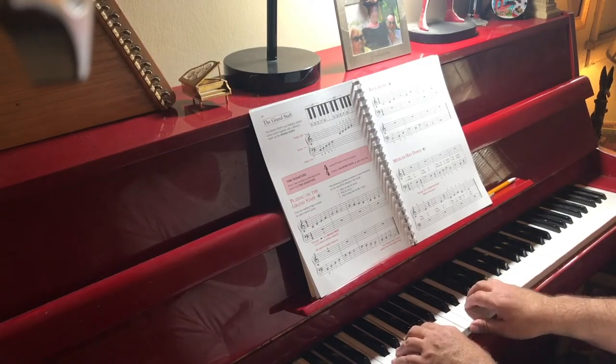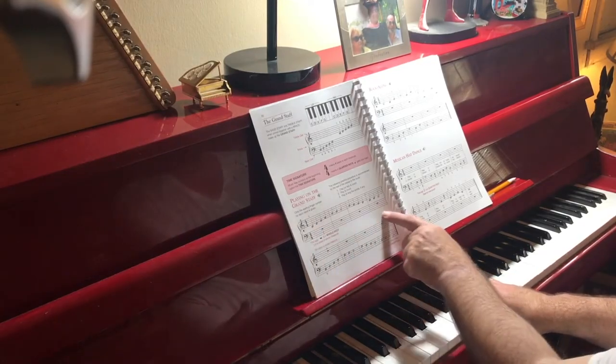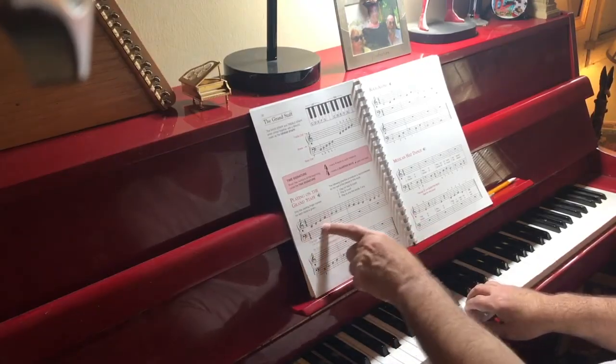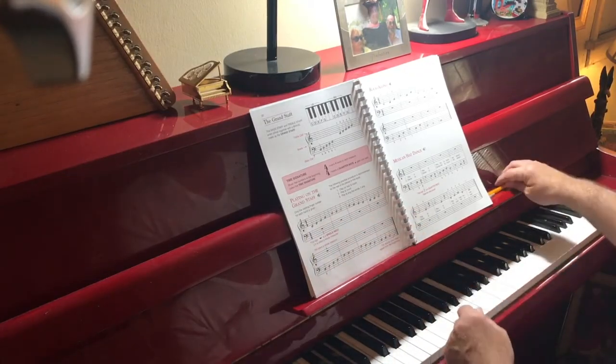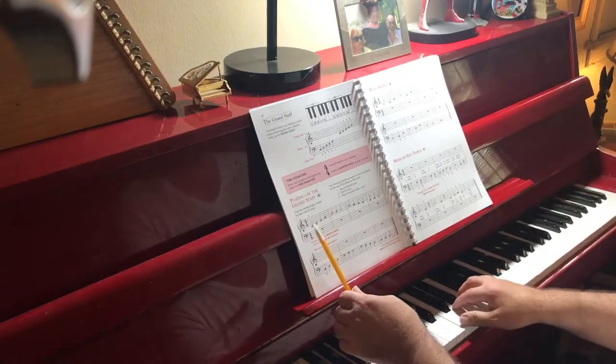All right, so what we're going to do is warm up by playing this example on the bottom, first with our right hand, then with our left hand. We'll use the pencil to follow along with it.